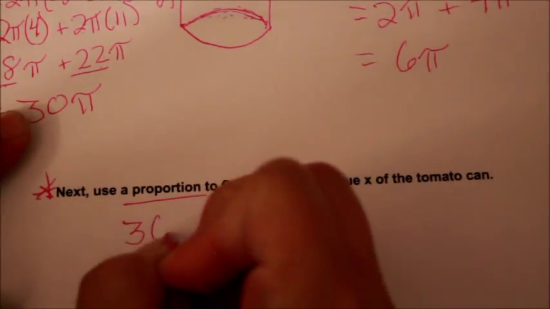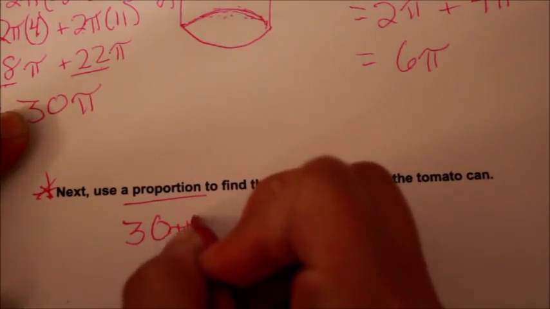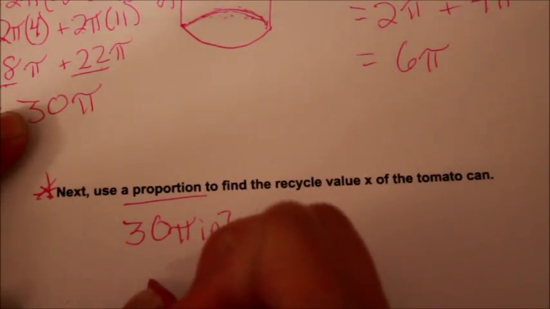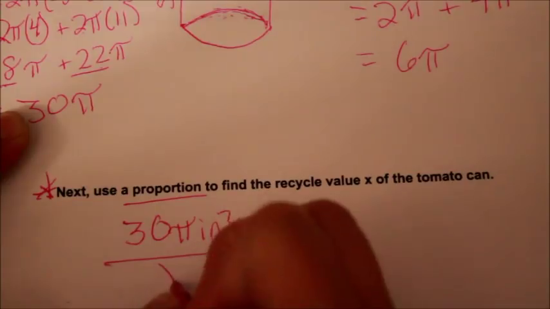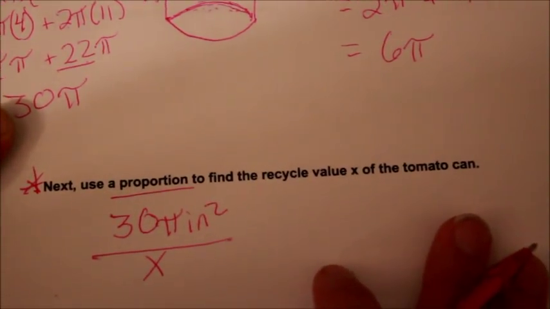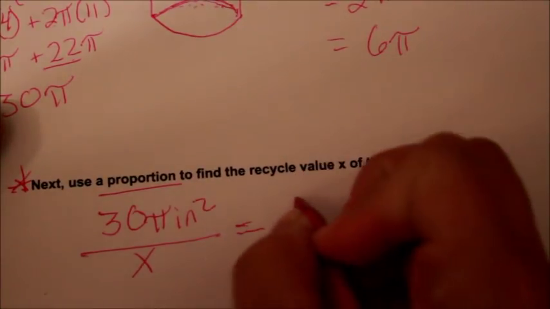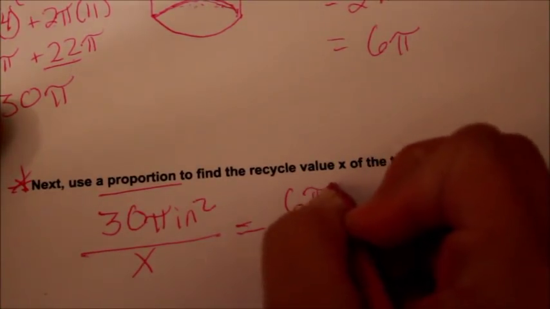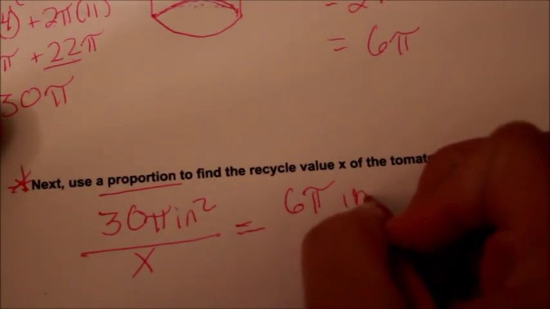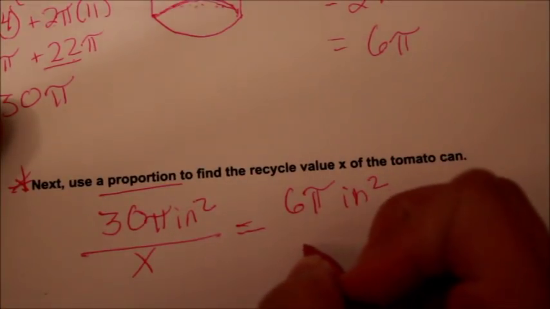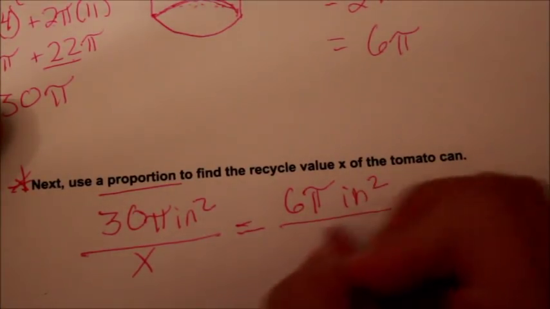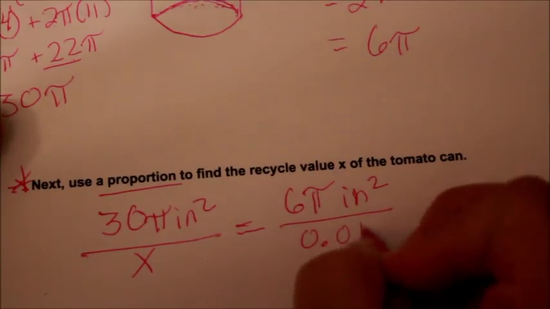We have 30 pi inches squared over our x equals our 6 pi inches squared over 0.01.